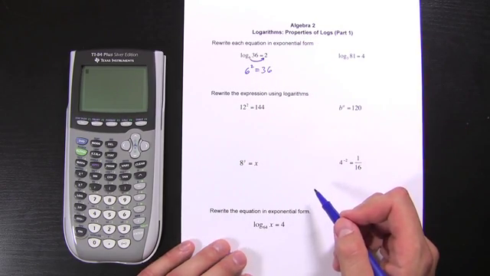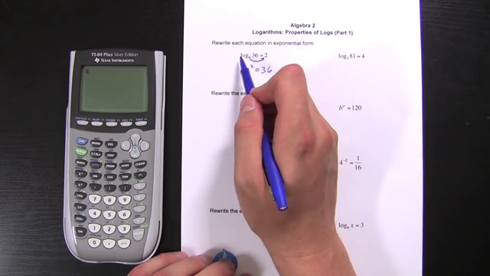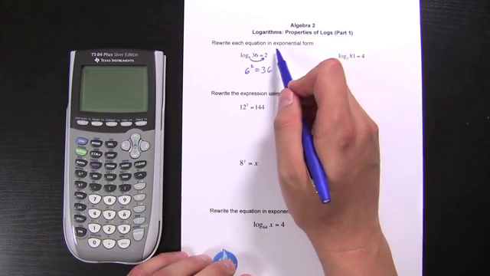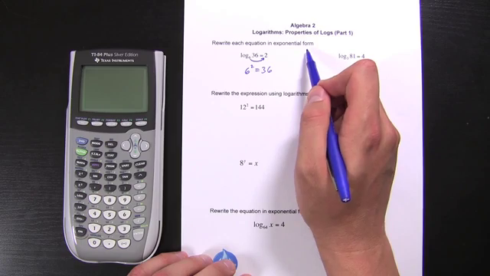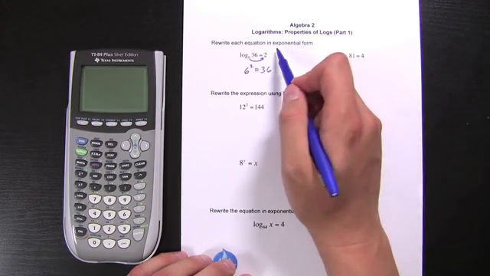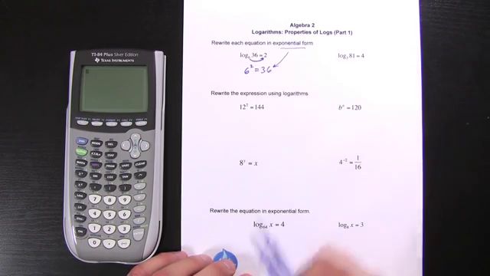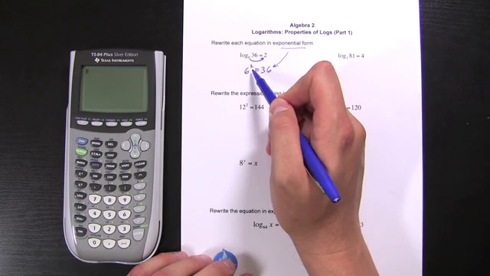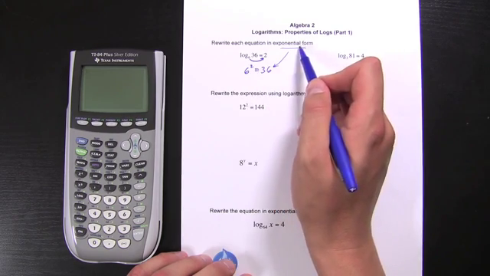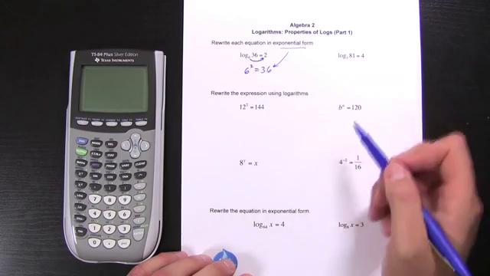That's how you write an equation that was in logarithmic form into something that's now in exponential form. This exponential form looks like that, because we have exponents. That's why it's exponential form. You get it? Exponential form, exponents.